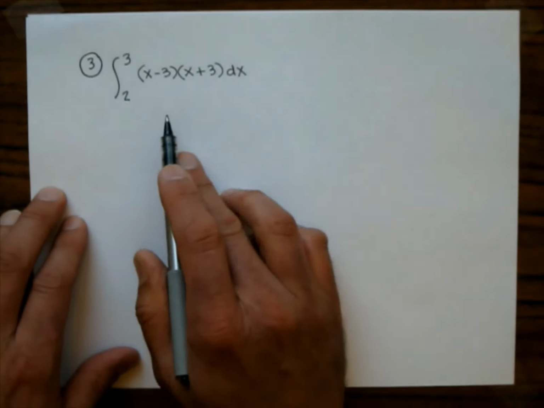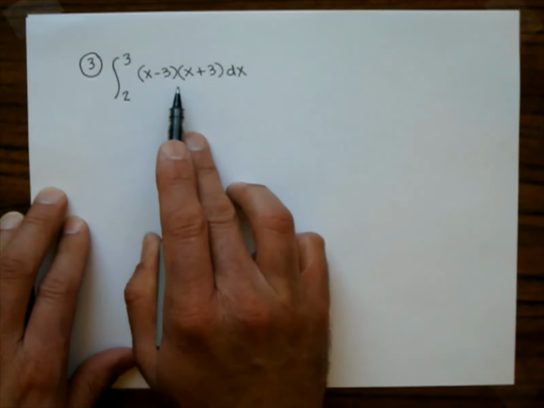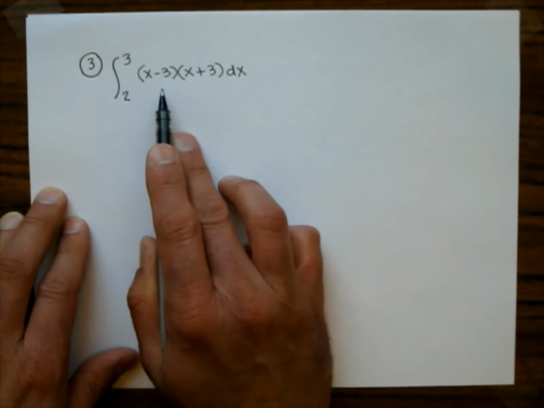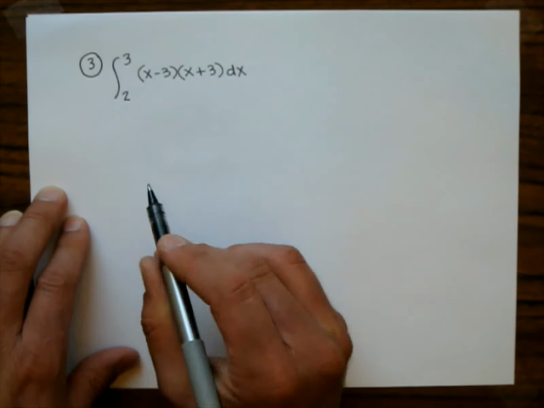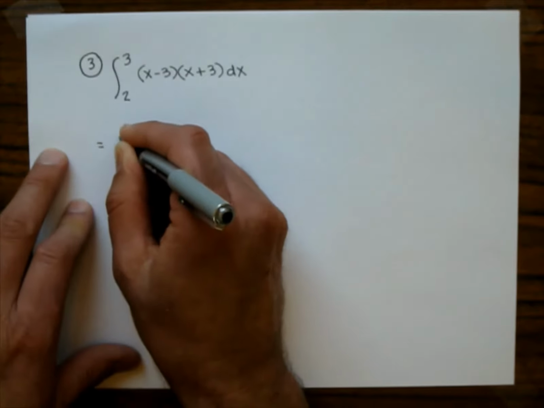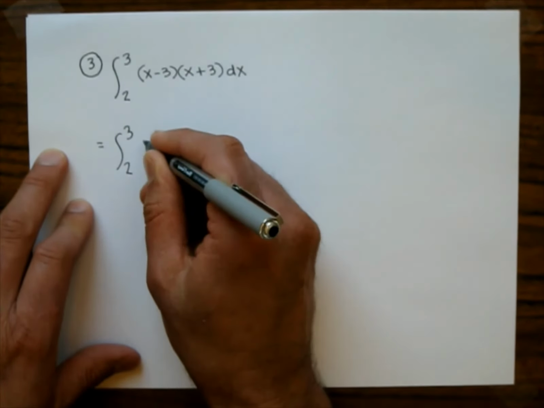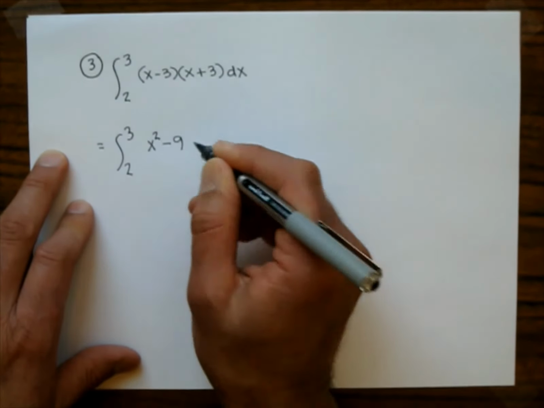Okay, so I've got to take the definite integral of this function here. Okay, x minus 3, x plus 3. So the best thing to do, because I have to do an antiderivative, is to multiply that out. And that's a difference of squares. So this is going to give me the integral from 2 to 3 of x squared minus 9.